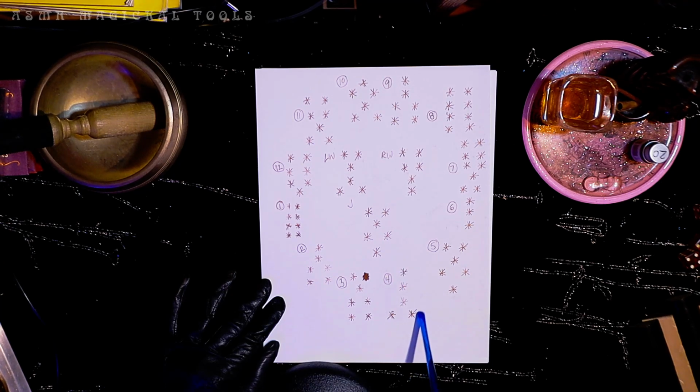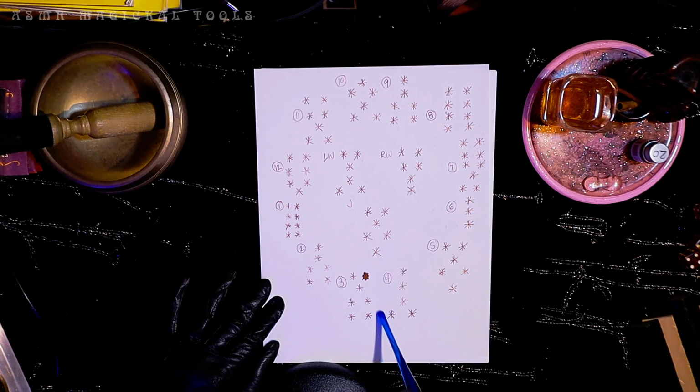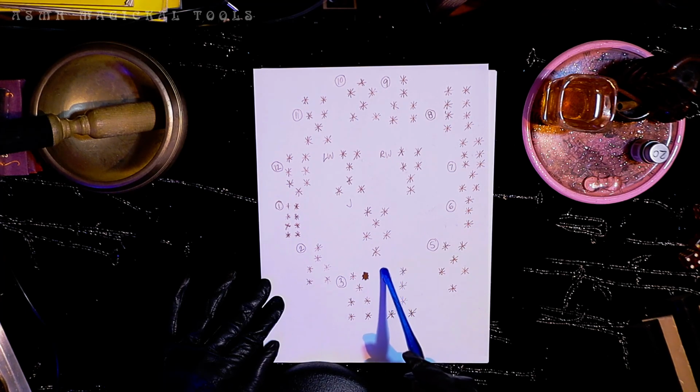Because geomancy came around during a time when a lot of the wealth in families was passed down in a patrilineal way. So, because these two are right next to each other, this has to do with surroundings and siblings, and then this can have to do with your home and your father, potentially.